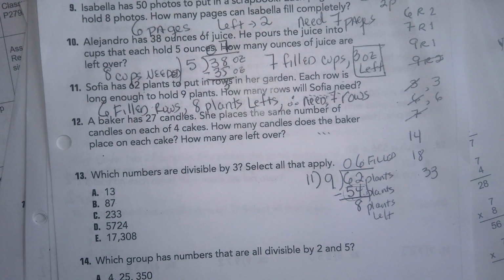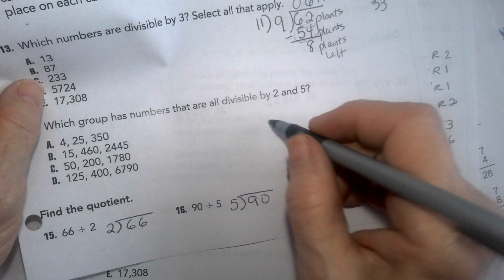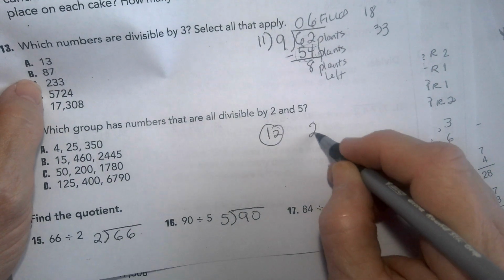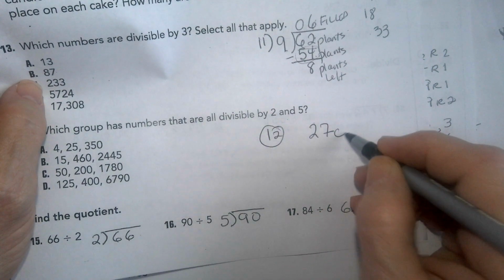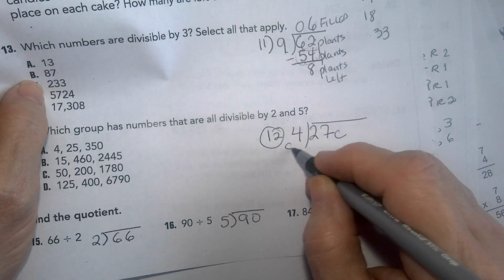27. And we're dividing them among how many cakes? 4. So should I be multiplying or dividing? Dividing. So let's find a spot. Let's do it right down here. So this is the number 12. So we're taking the 27 candles and we're dividing it by 4 cakes.